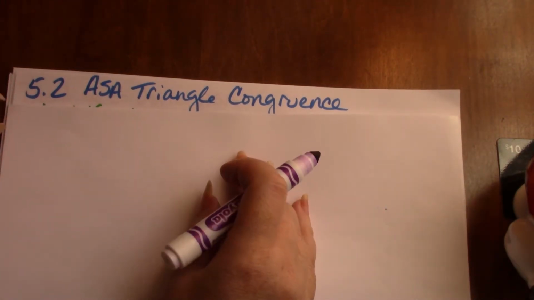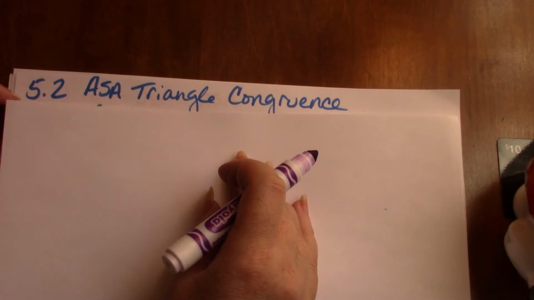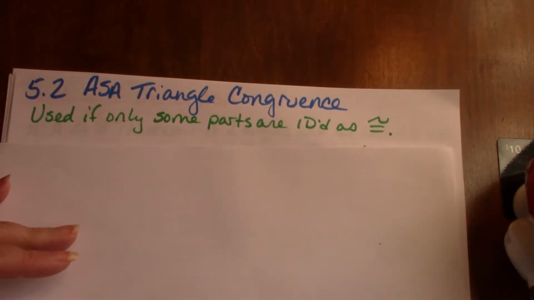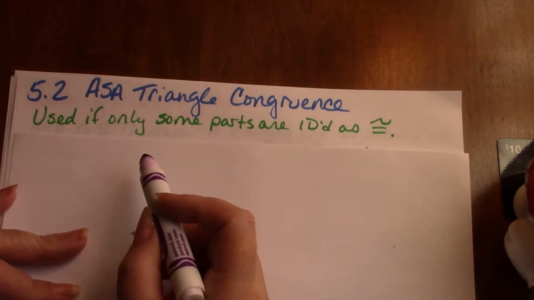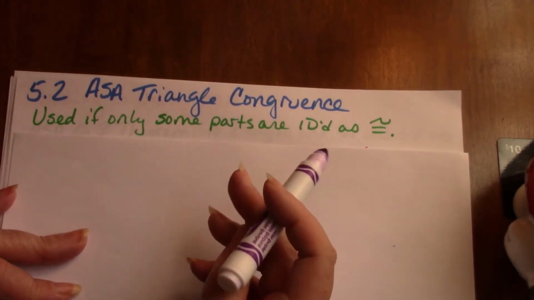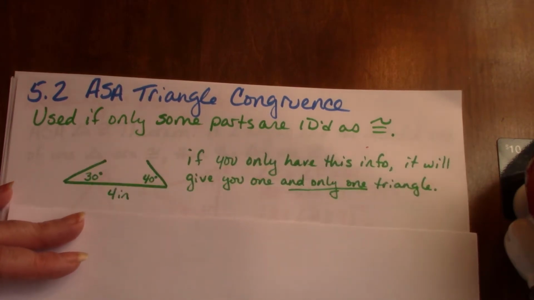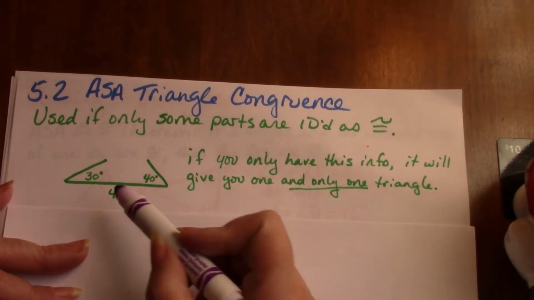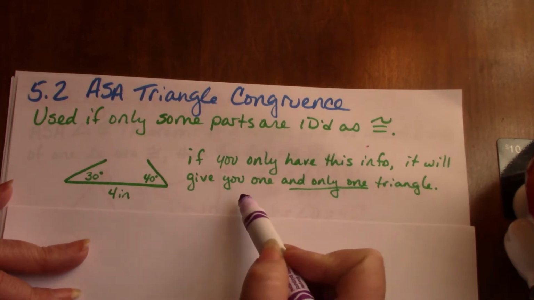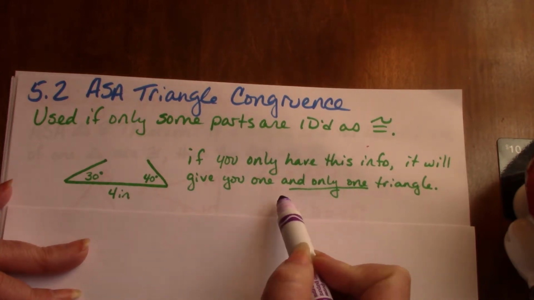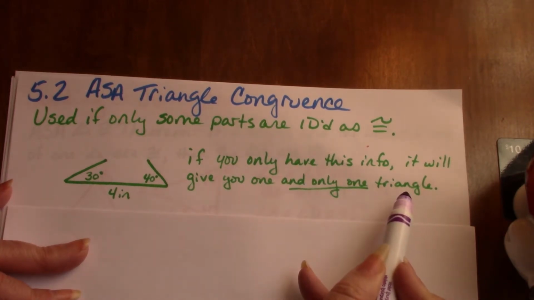Hello and welcome to Chapter 5, Section 2. Here we're going to talk about angle, side, angle, triangle congruence. This is used if only some of the parts of a triangle are identified as congruent. If you only have this information, it will still give you one and only one triangle.